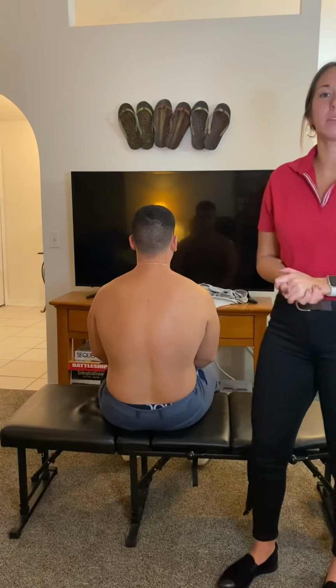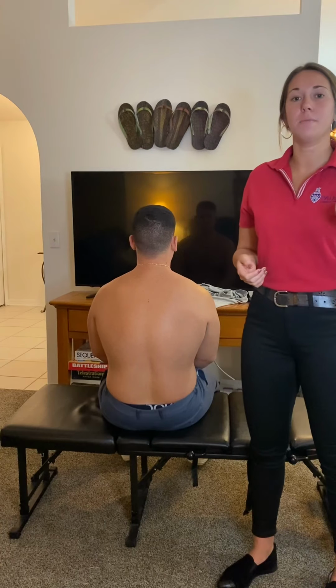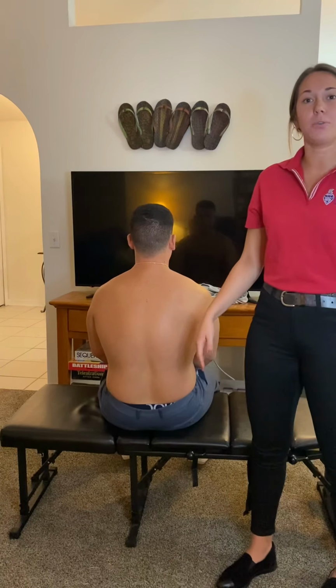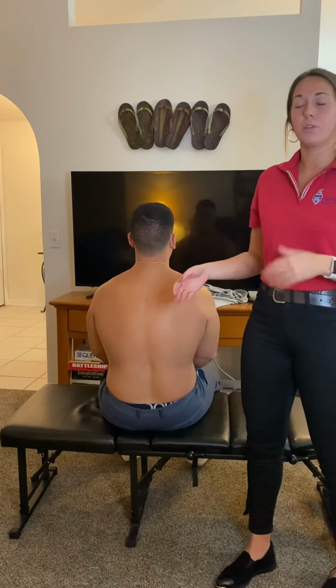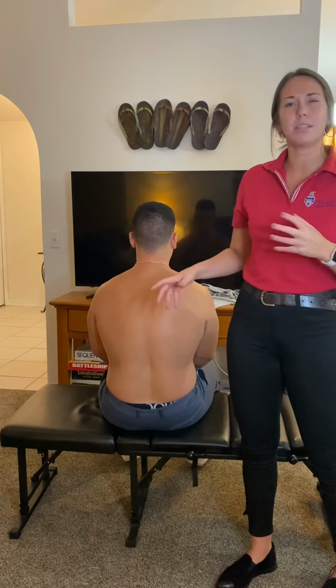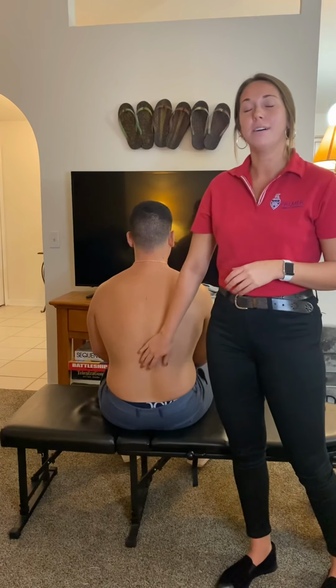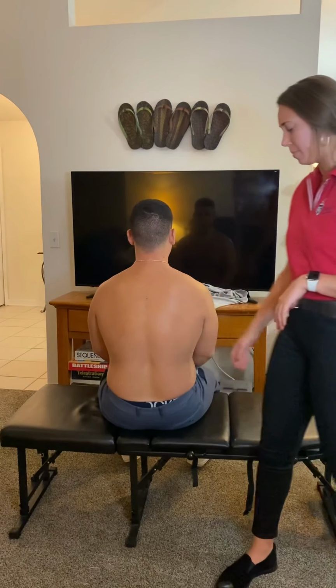So now that we've talked a little bit about how the lumbar segments are going to misalign, I'm going to go ahead and show you how we're going to motion palpate, so that we're going to use our hands and some visualization to go ahead and find that restriction on him and how it's subluxated.